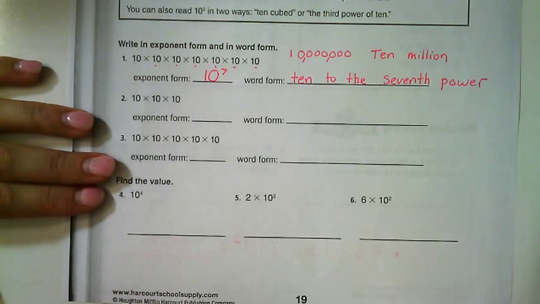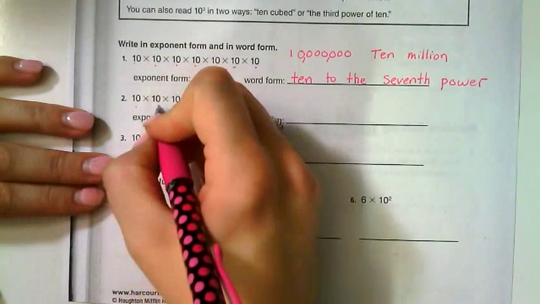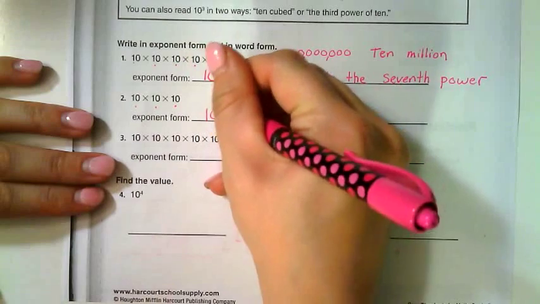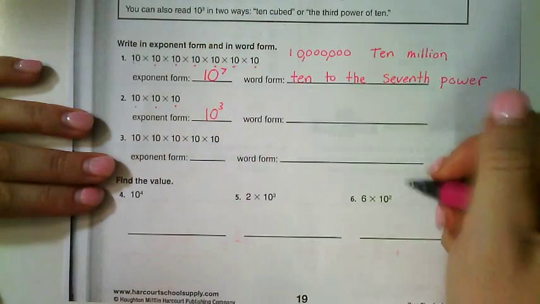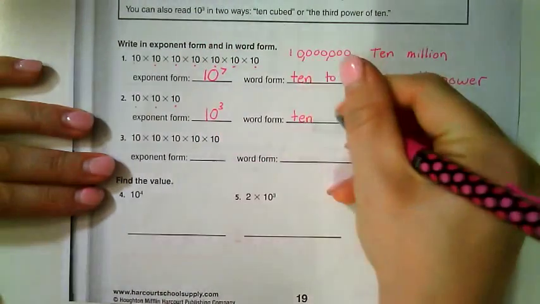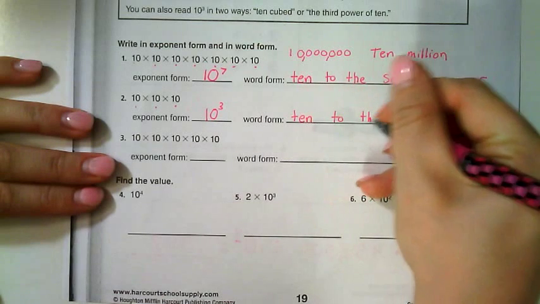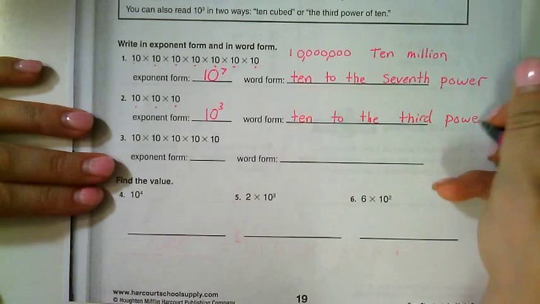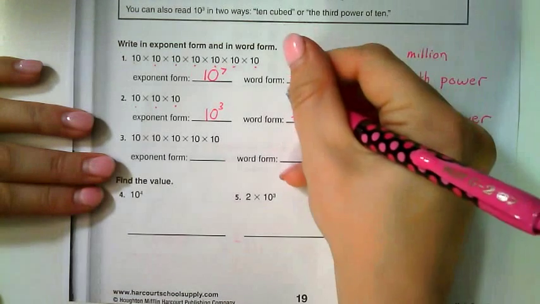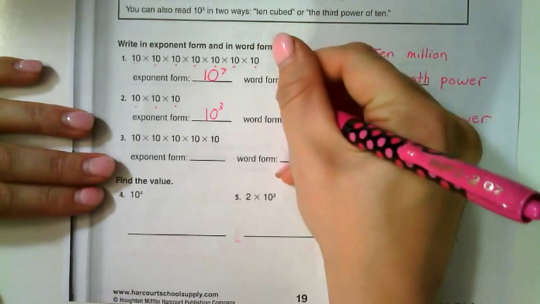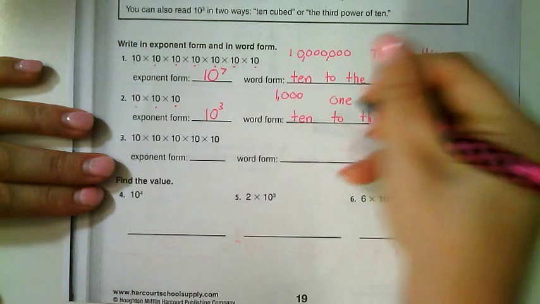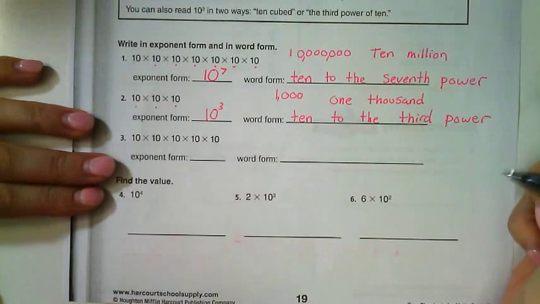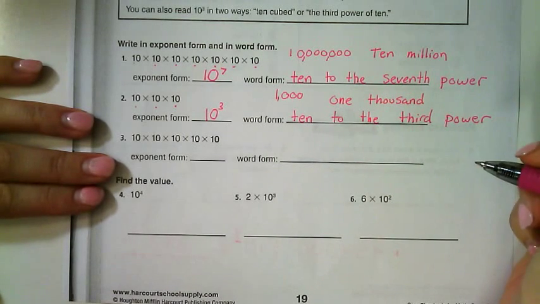Okay? Let's look at number 2. 1, 2, 3 tens would give us 10 to the 3rd power. In word form, that's 10 to the 3rd power. Or, if you solved it out, 1, 2, 3, that would be 1,000. So either one of those will work.